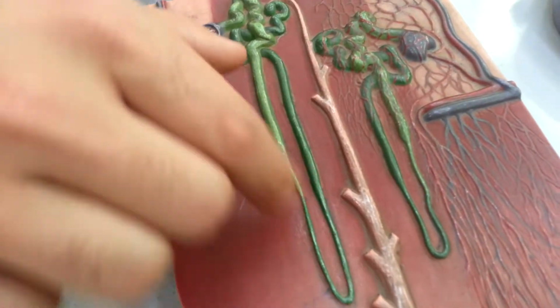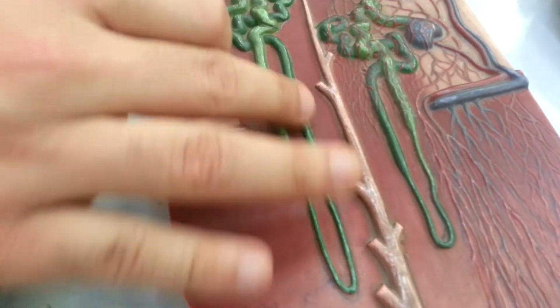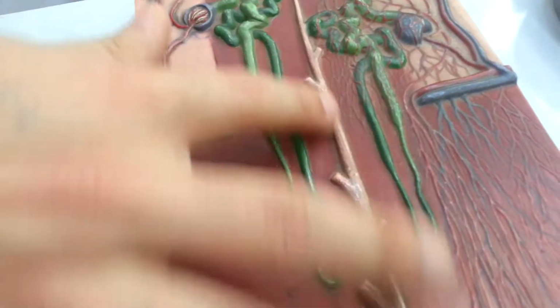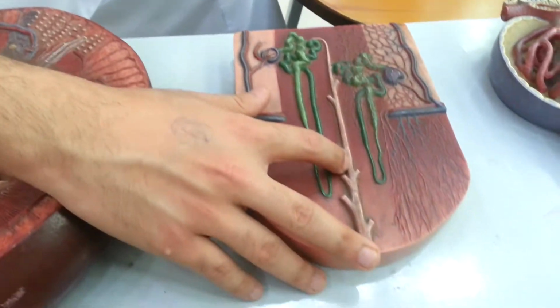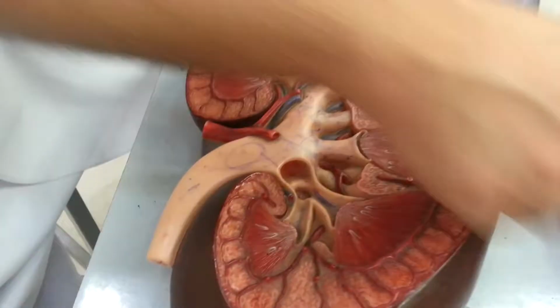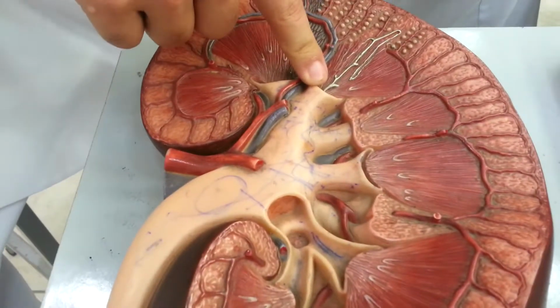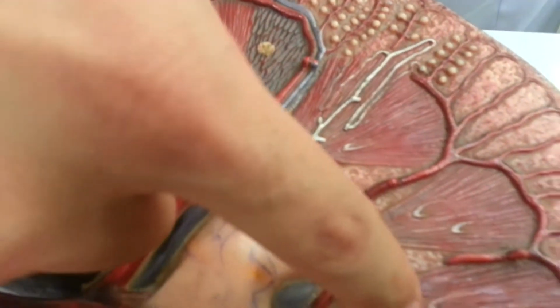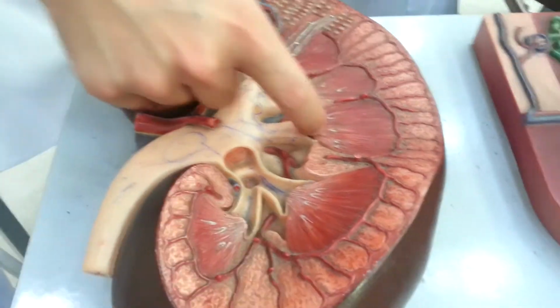The medulla basically contains the loop of Henle, which is a descending and ascending loop, and the collecting tubule. The collecting tubule leads into the minor calyces here in the kidney. All the collecting tubules lead here, which are shown here at the apex.